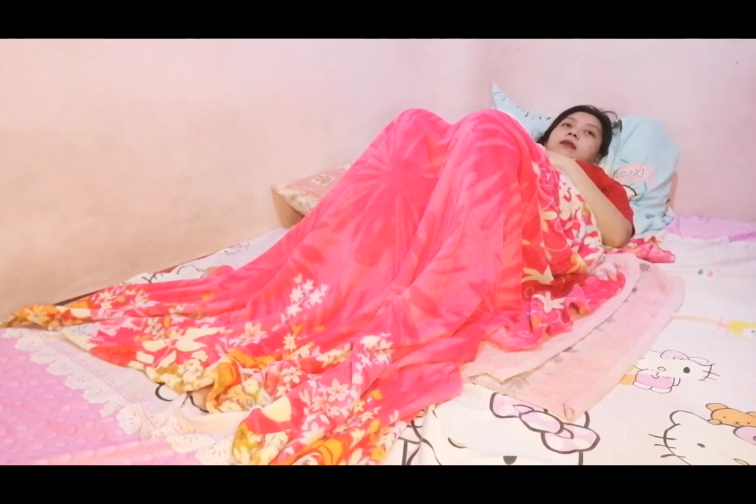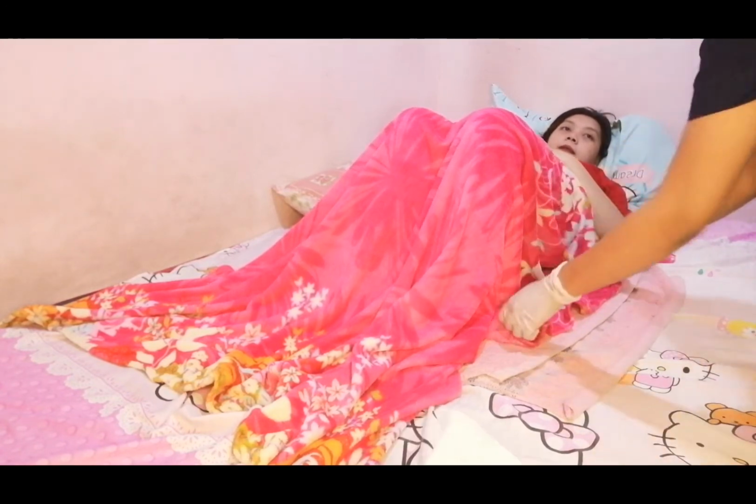Step 10 ensures that the bedpan is in the proper position under the patient's buttocks. Having the bedpan in the proper position prevents spills onto the bed. So, ngayon naman po, ma'am, check ko lang po kung nasa tamang position po yung bedpan. Okay dito.